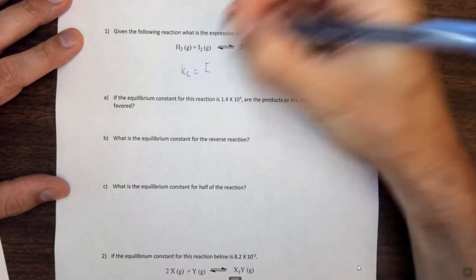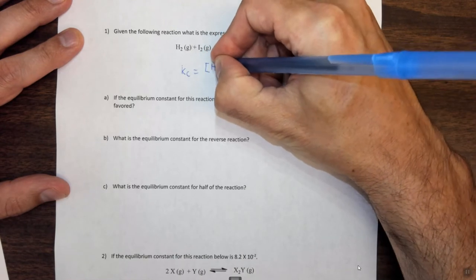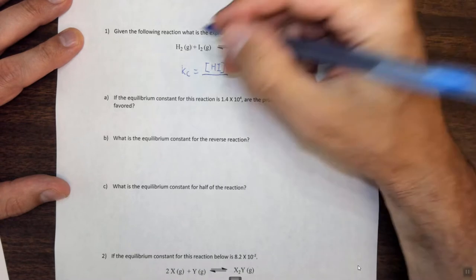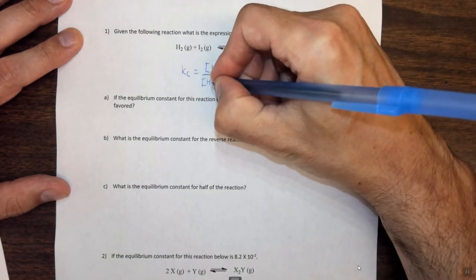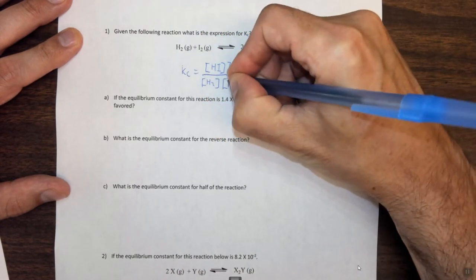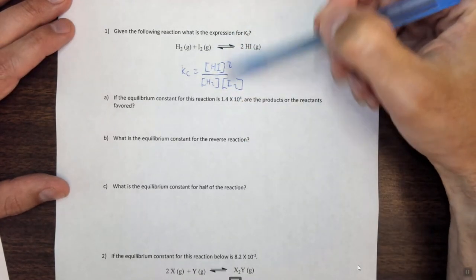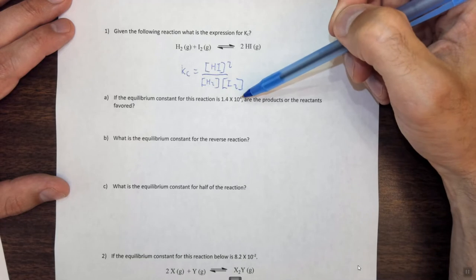So this is the concentration of HI, and since there's two of them, we square it, over the reactants, the concentration of hydrogen, times the concentration of iodine, like that. So this is the expression for Kc.